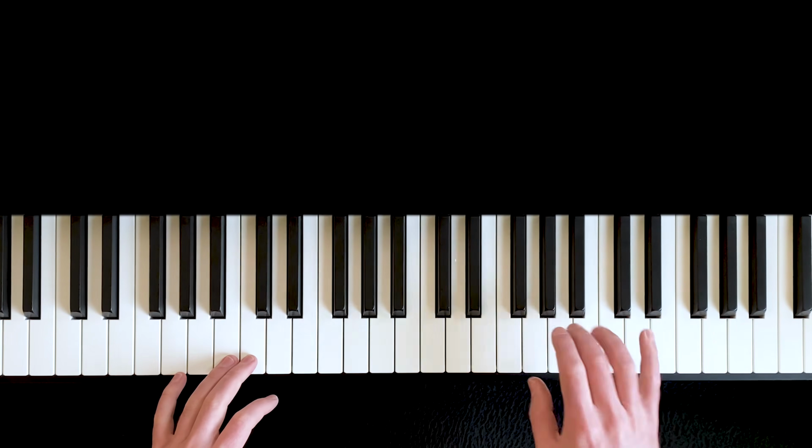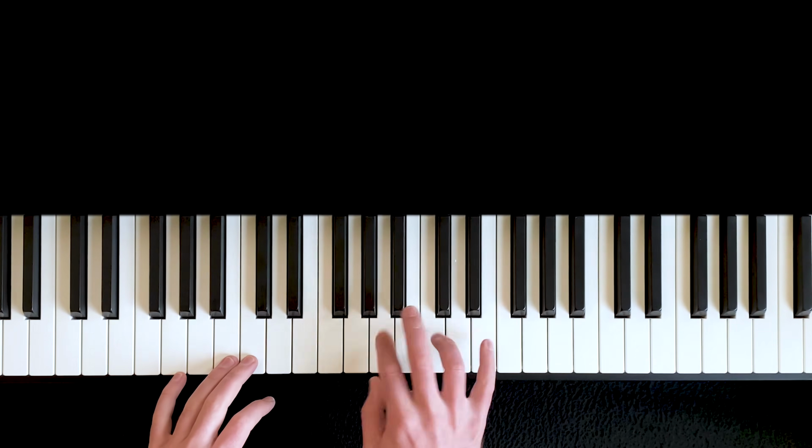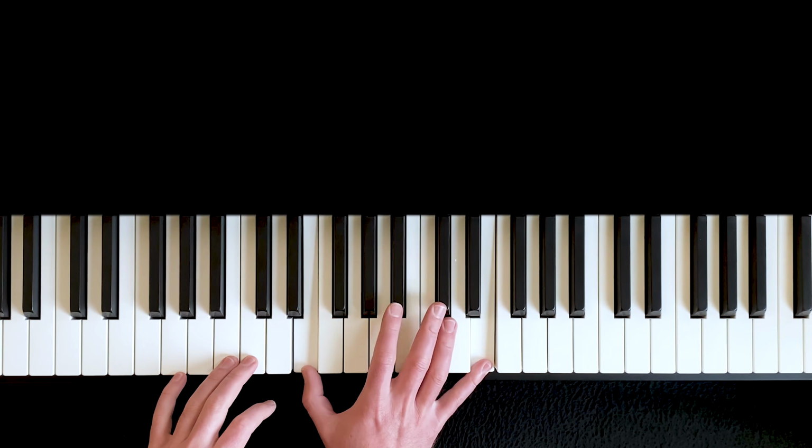This is the sound of the blues scale. Now, Wynton Marsalis says, a melody is worth 1,000 scales. And he's right. You can't learn to play jazz or blues music just by learning scales. But the blues scale is a really useful scale to learn.